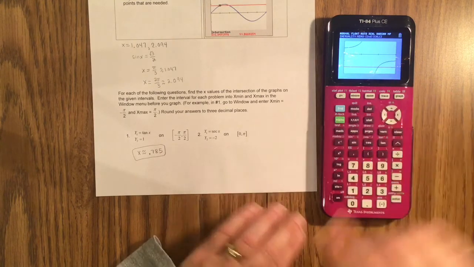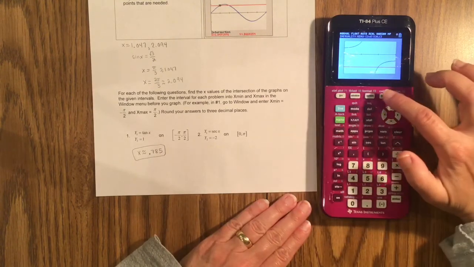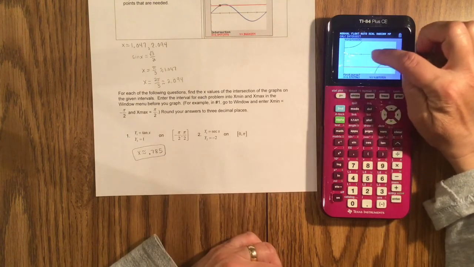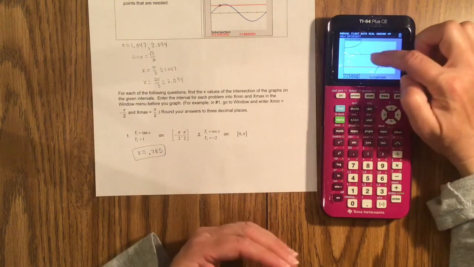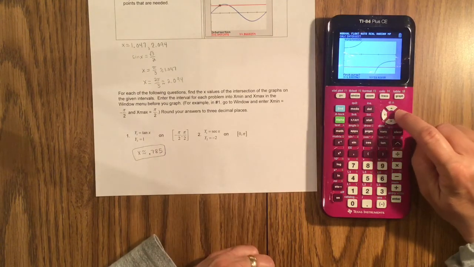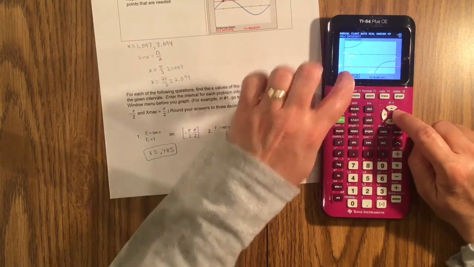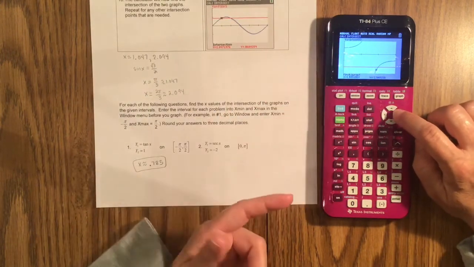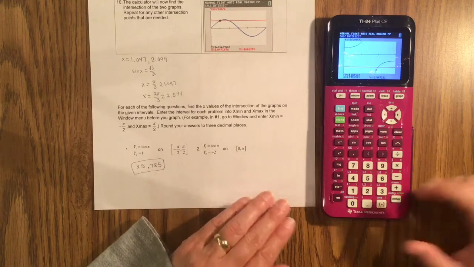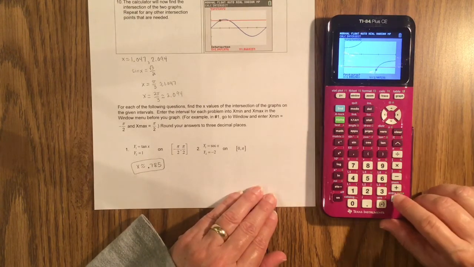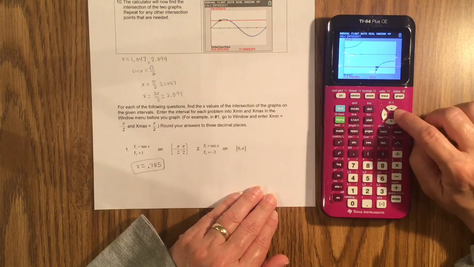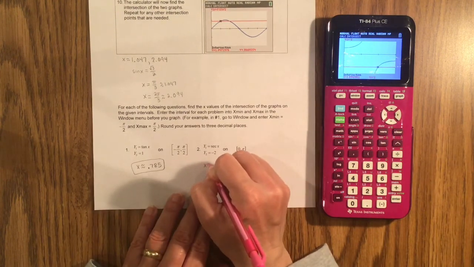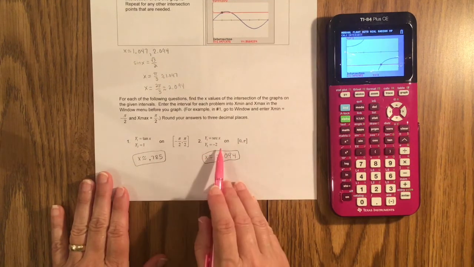We have one intersection. Hit second, trace. I don't see the flashing cursor. It generally ends up in the middle of the screen when you pull this up, but there's no graph in the middle of the screen, so I'm going to arrow to the right. You can see where it is. They're showing you the location of your cursor at the bottom of the screen. So there it is. Okay, it showed up, and it's close to the intersection, so this is nice. I'm going to hit enter, enter, scooch over a little, enter. And there's our intersection.